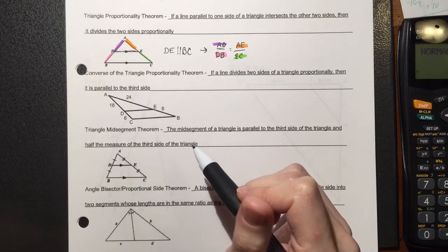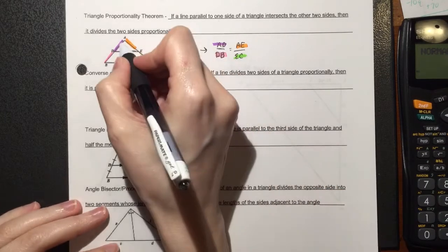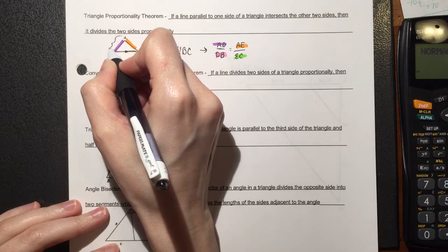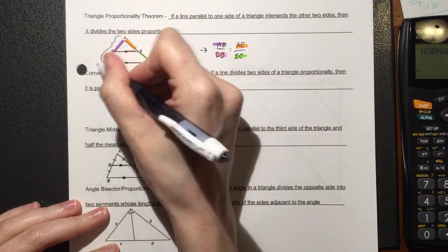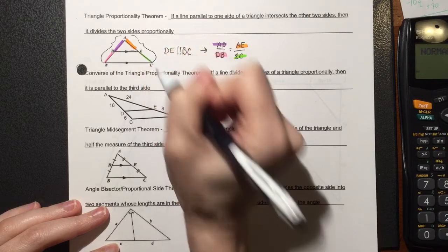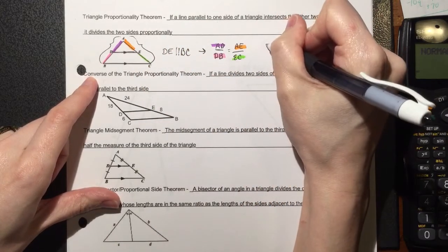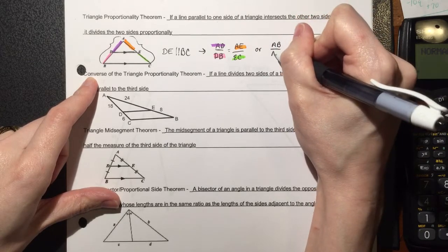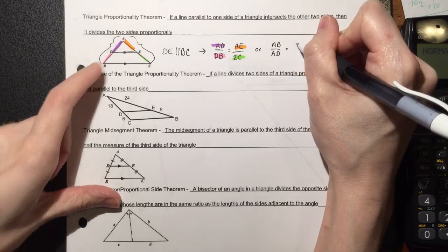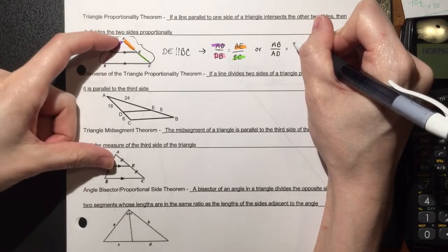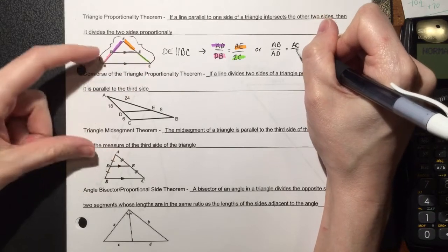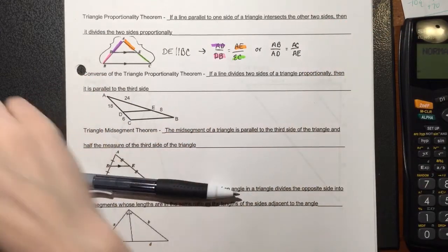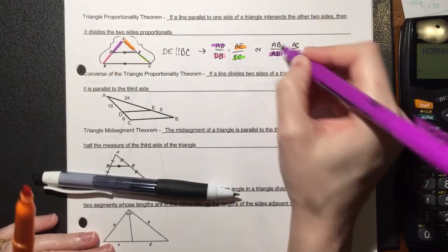There's another way that you can write the proportions. You can do it as just the little part right here in purple, or just the little part right here in pink, and then do the whole big side. And if you compare the whole big side on one side, you've got to compare the whole big side on the other. So you can go AB over AD equal to, see how I did AB the whole big side? That can be AC over, and I did the top here, so I've got to do the top over there, AE. So AD, AE.